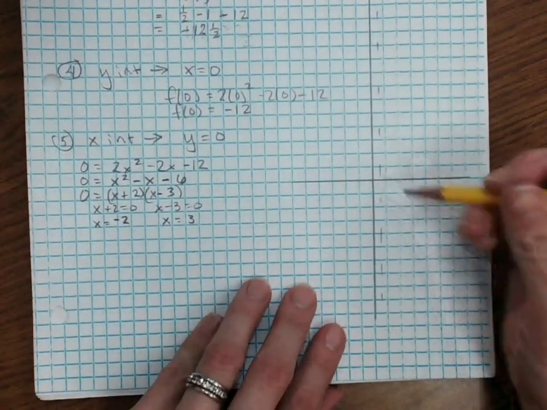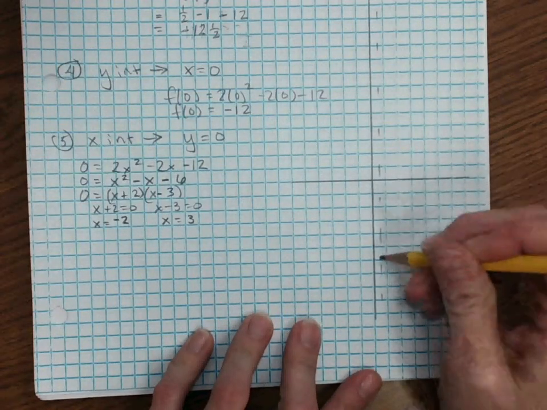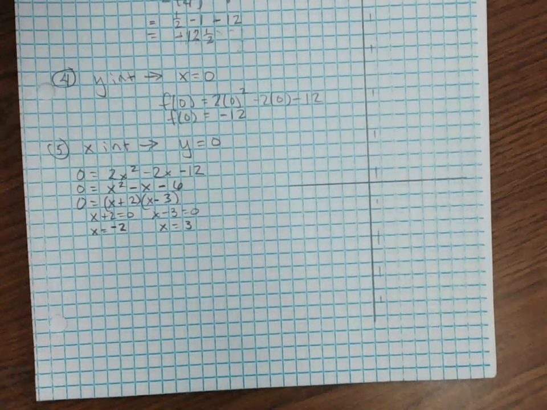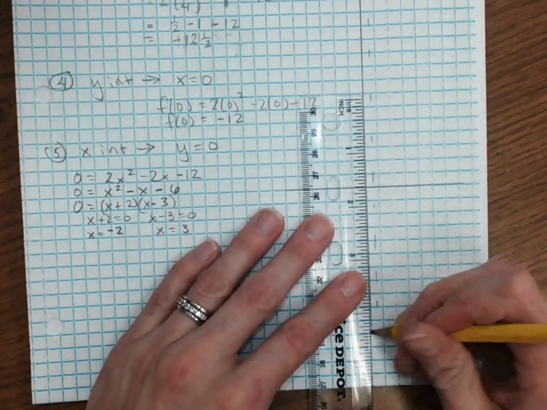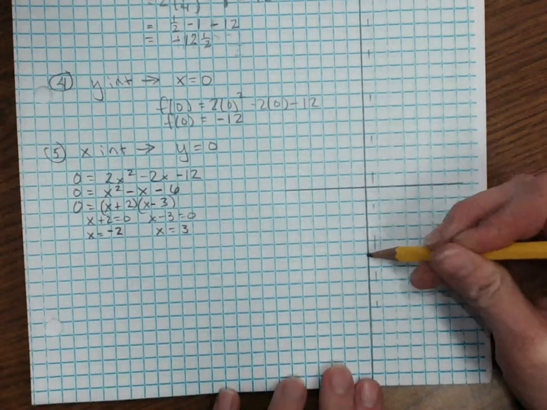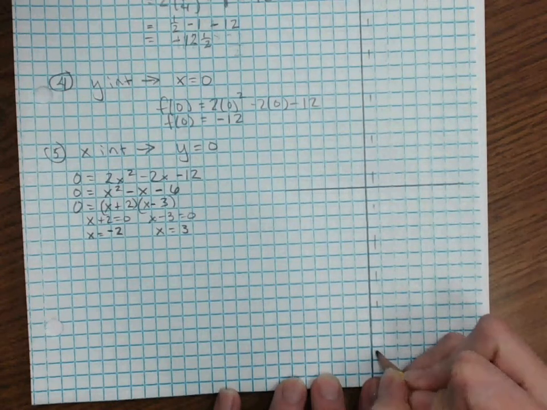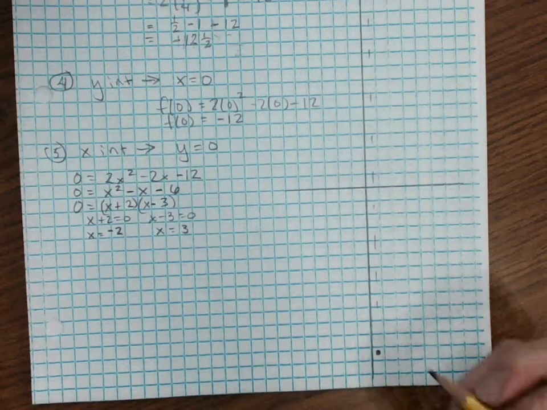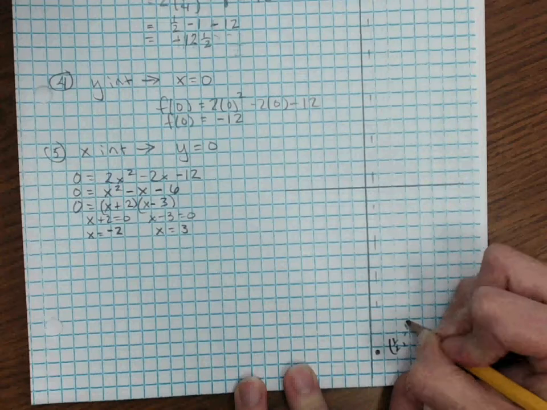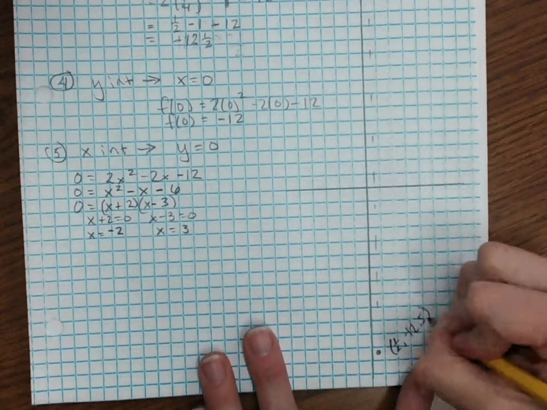So I'm actually going to, do I have enough room down here? 1, 2, 3, 4, 5, 6, 7, 8, 9, 10, 11, 12. Oh, I do have enough room. So I'll still be able to get it onto my graph there. So 1, 2, 3, 4, 5, 6, 7, 8, 9, 10, 11, 12.5, and then 1/2. Right here is my vertex. And I want to label these points right here. So I've got 1/2, negative 12.5.